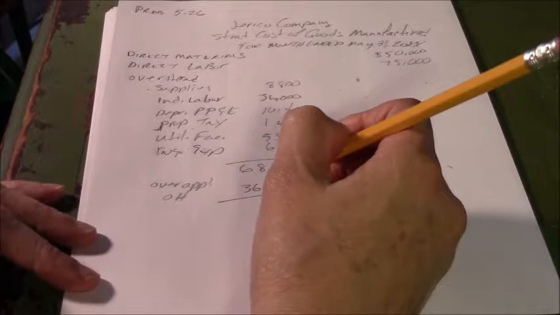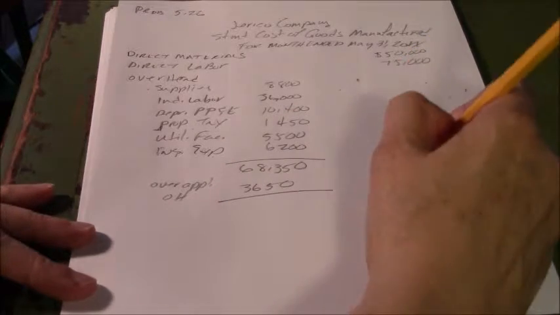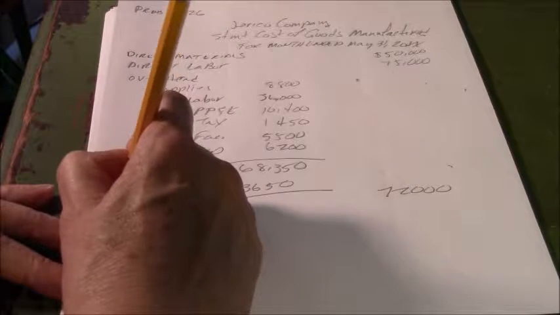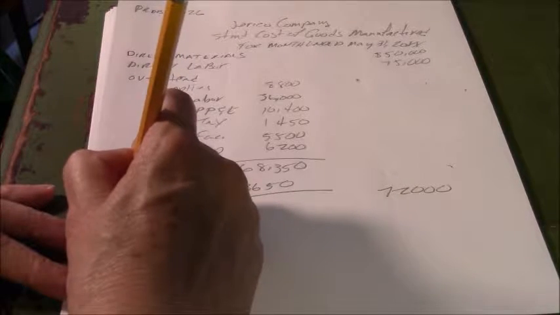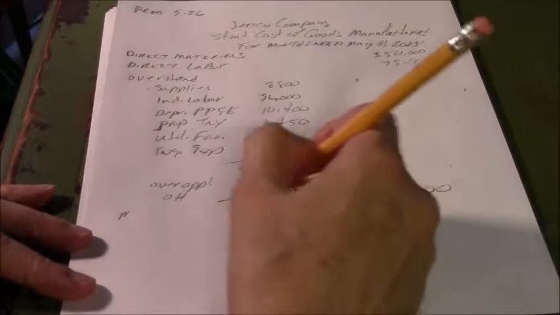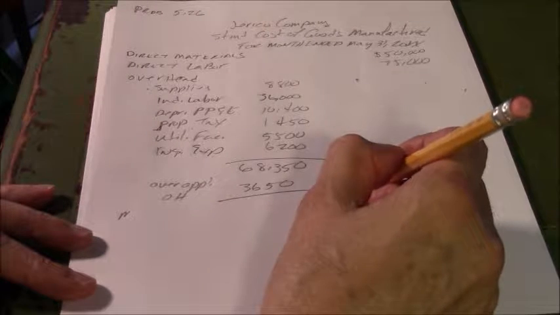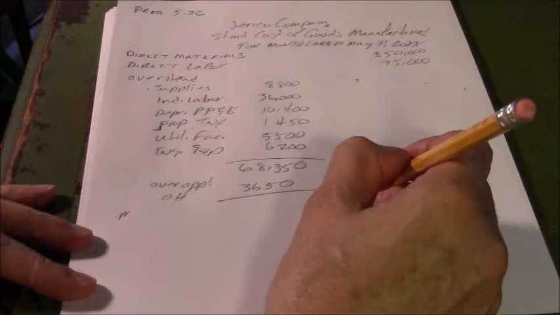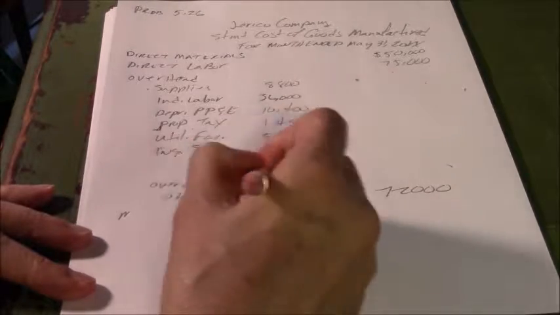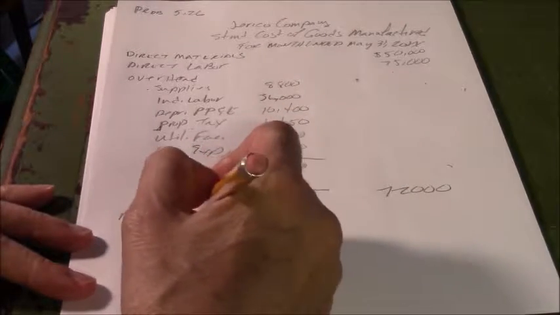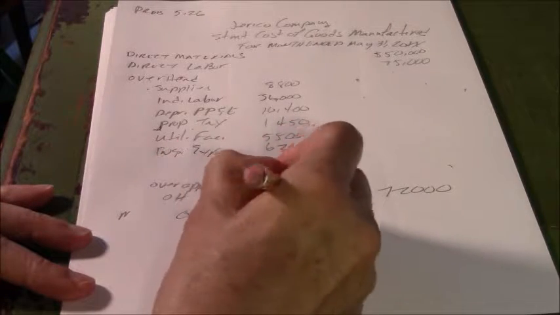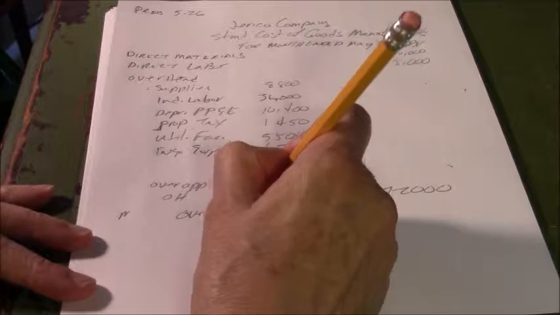Okay, and now that adds up to 72,000. And that is what we call overhead applied. This is applied overhead right here.